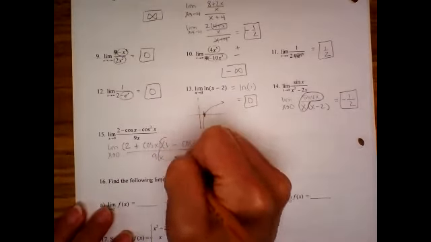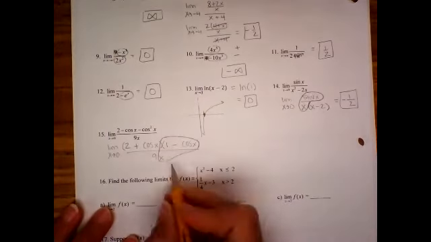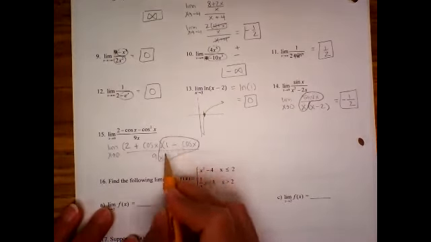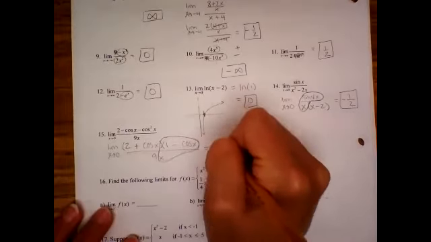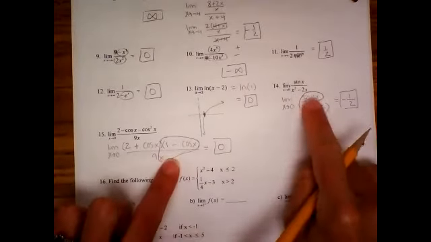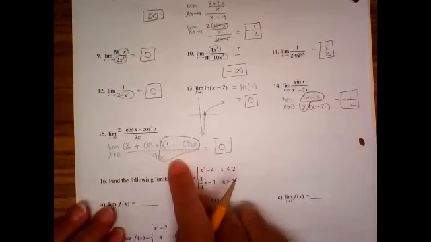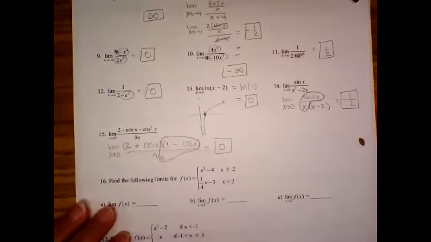And this 1 minus cosine of x over x, that part goes to 0. So it really doesn't matter whatever else is here. If that part goes to 0, 0 times anything is going to be 0. So those are the two properties that you need to know: sine of x over x goes to 1, and 1 minus cosine of x over x goes to 0.